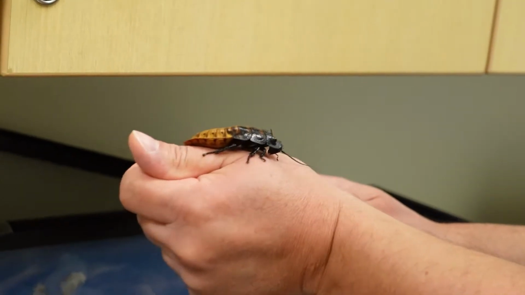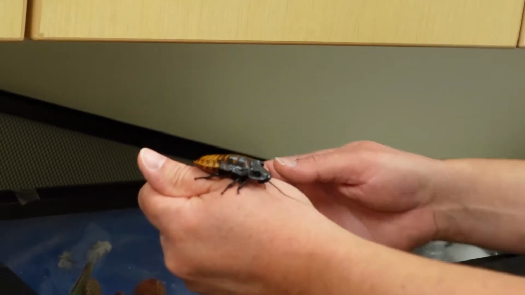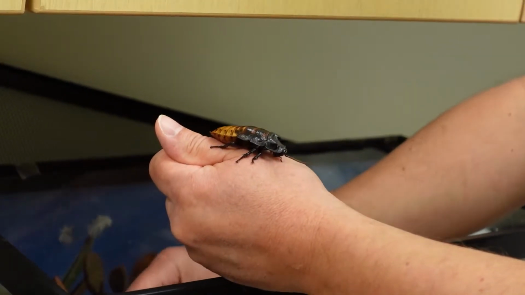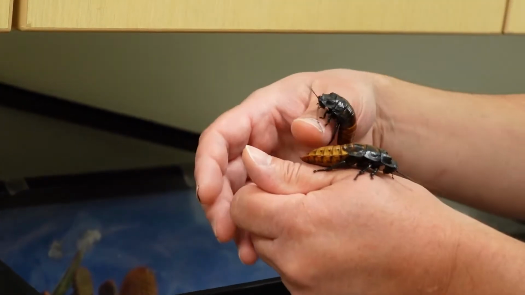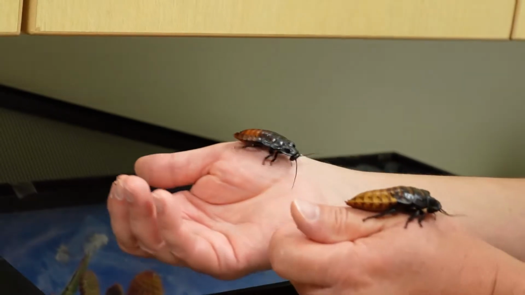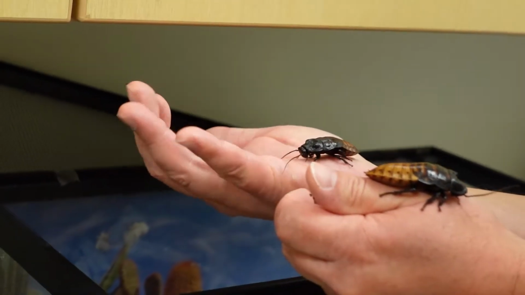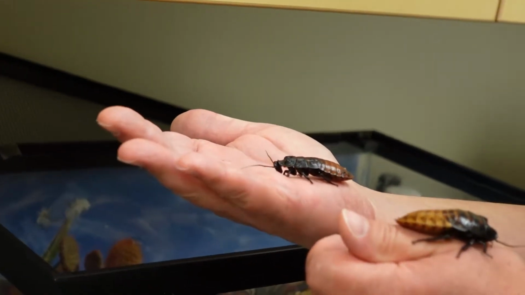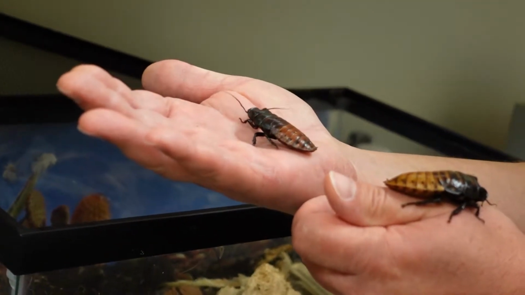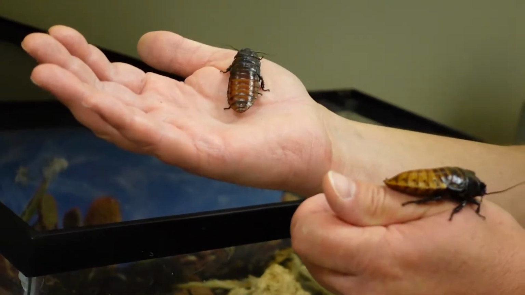Did you know that praying mantises are actually related to cockroaches fairly closely? And praying mantises get a much better reputation. But cockroaches, they're as ancient as they look. They've been around a very long time. It's a design that works remarkably well.